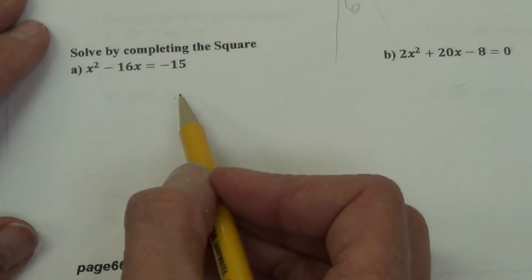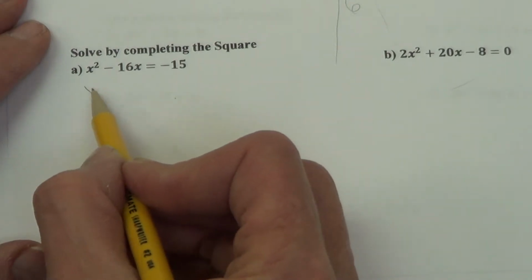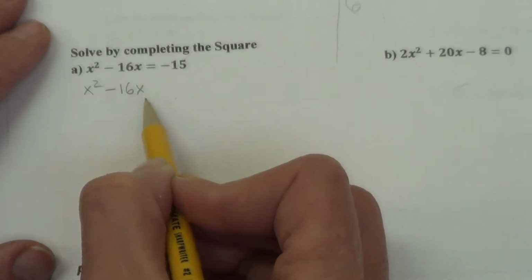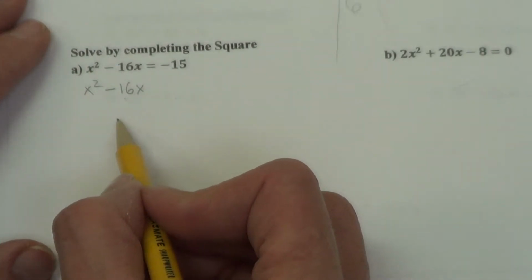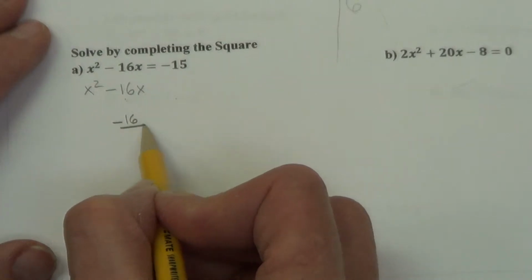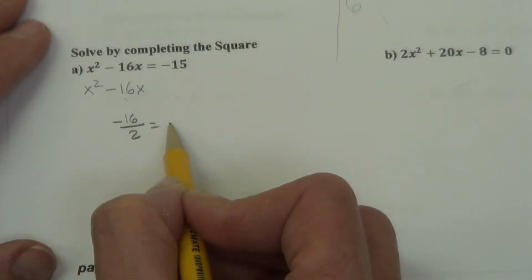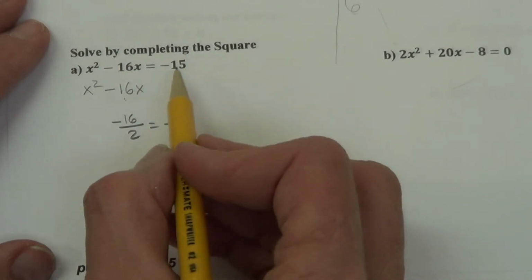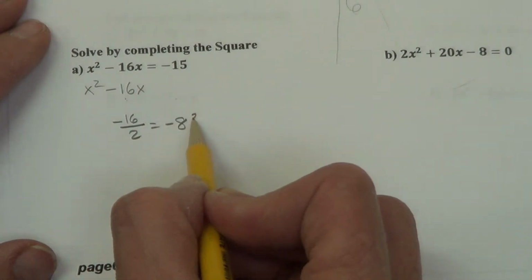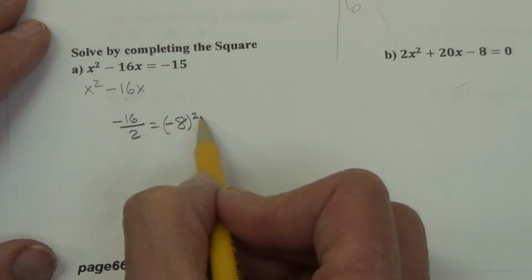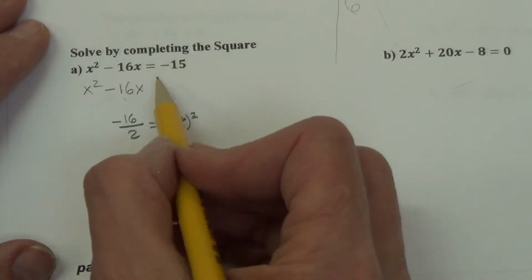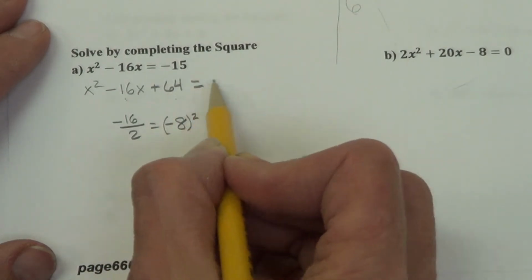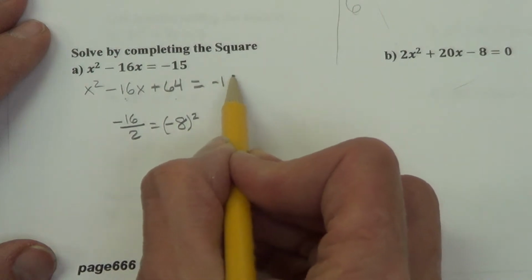So in order to complete the square, we have x squared minus 16x. Well, we would take half of that b value, so negative 16 divided by 2 would be negative 8. And now we square that. So we get negative 8 times negative 8 is a positive 64. What we do to one side, we have to do to the other.